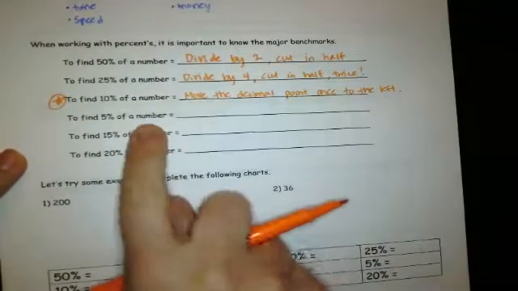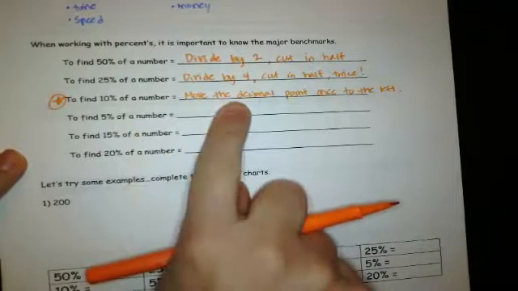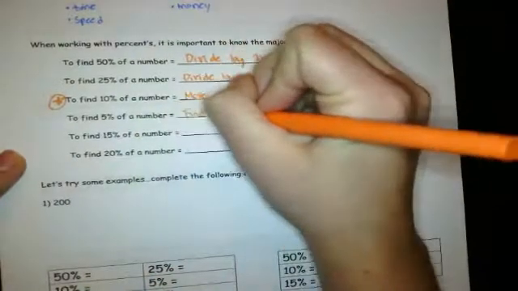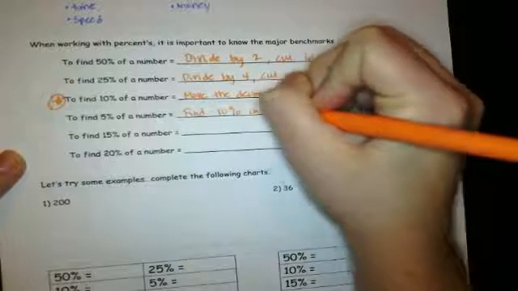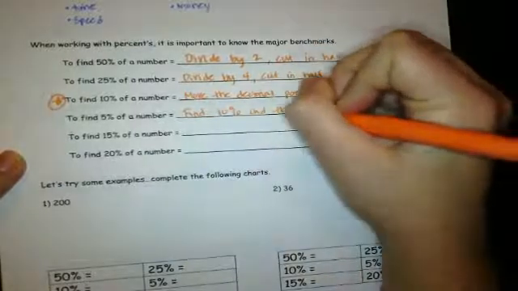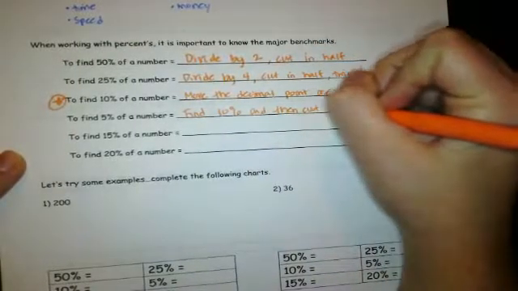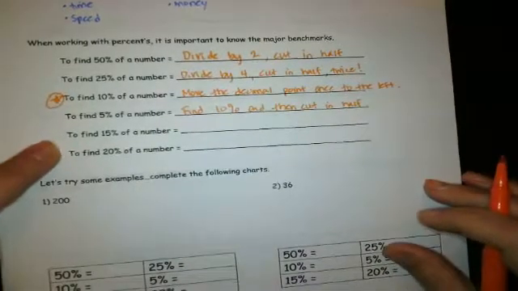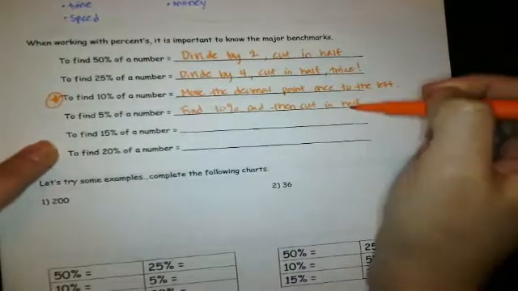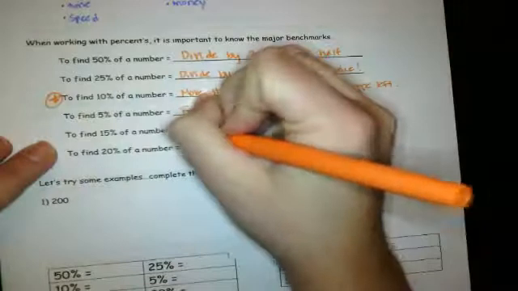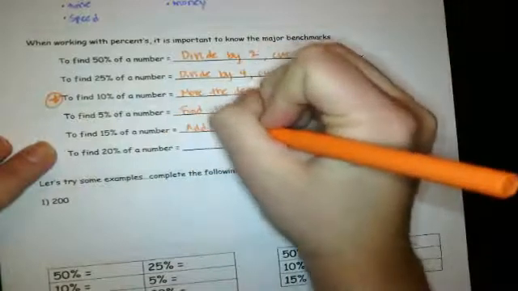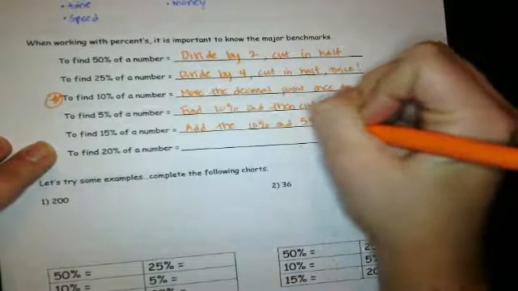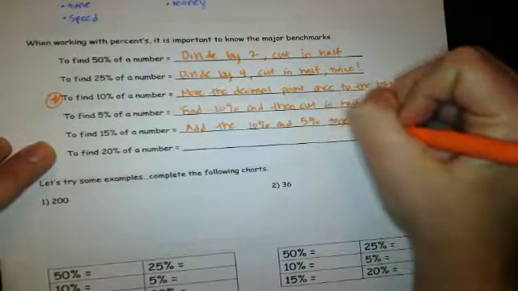So then to find 5%, you're going to start by finding the 10%, and then you're going to cut that answer in half. So I'm going to write find 10% and then cut in half. To find 15%, you're going to find the 10% and the 5%, and you're going to add them together. So I'm just going to write add the 10% and 5% together.